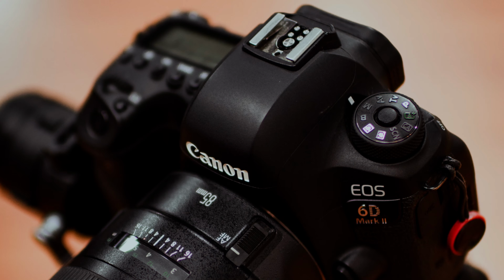Every modern digital camera is going to have several camera shooting modes. One of them is shutter priority. It can be easily identified by the capital letter S or by the letters TV for Canon cameras. You can find it on either your camera mode dial or in the shooting menu settings in your camera menu.